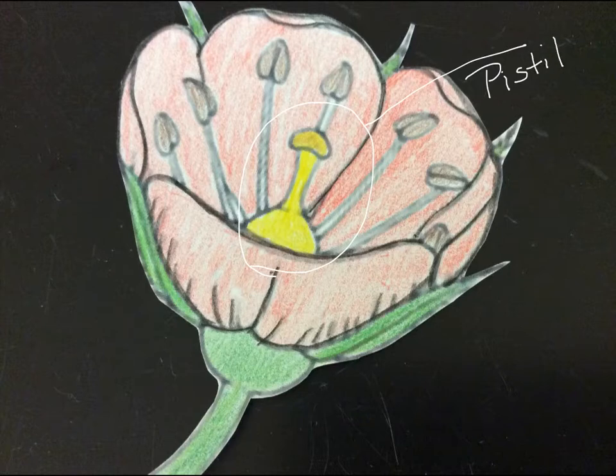The pistil is made up of basically three parts. The first part we have is the top part called the stigma. That's the sticky or feathery part that will catch pollen.